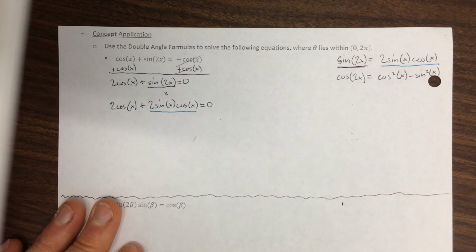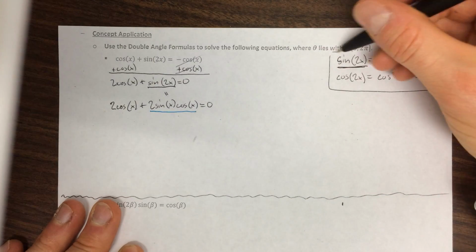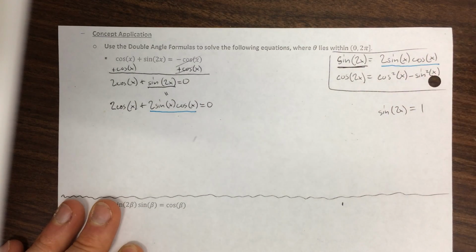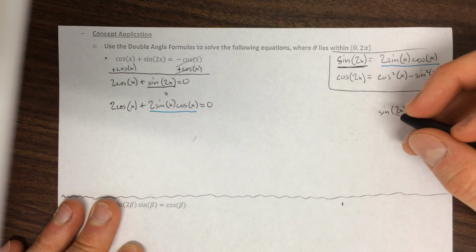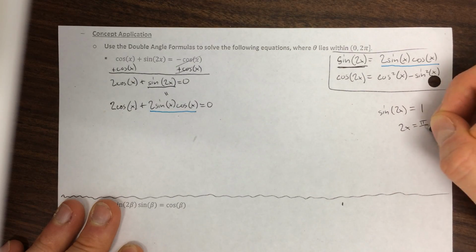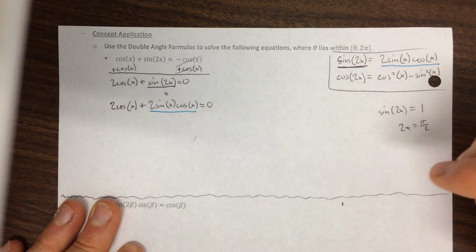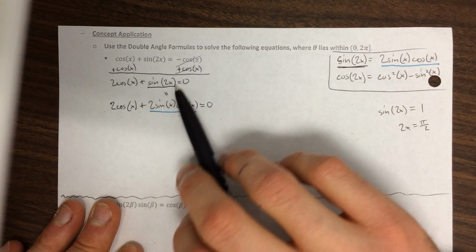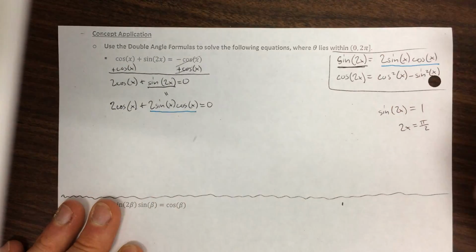We can do this because those two underlined quantities are equal. Now, this might not help us in all situations. Let's do this on the side. We solved equations that look like this: sine of 2x equals 1. We saw where sine would equal 1, that would be pi over 2. So we would say 2x equals pi over 2 and then divide. But here, we wouldn't be able to get the sine of 2x on its own because of this 2 cosine x.